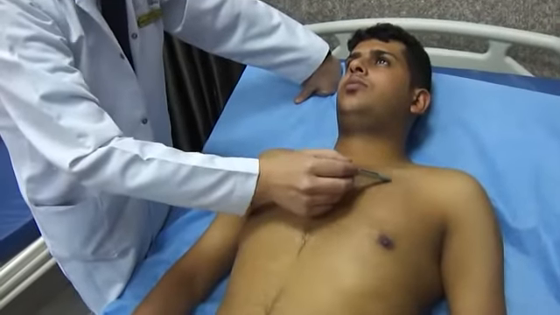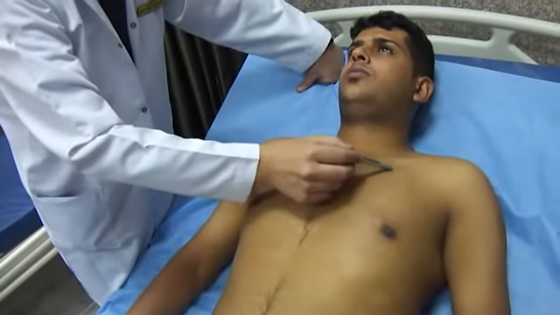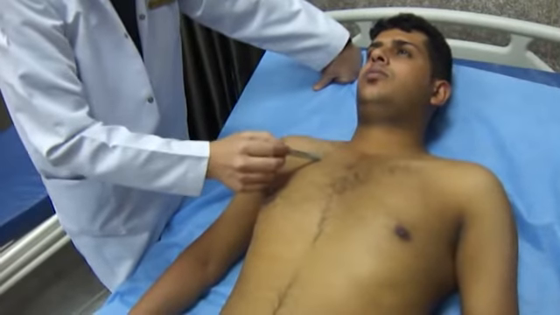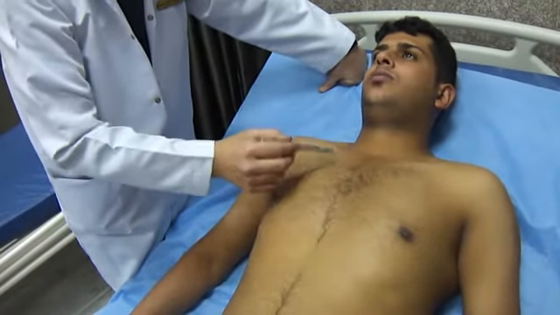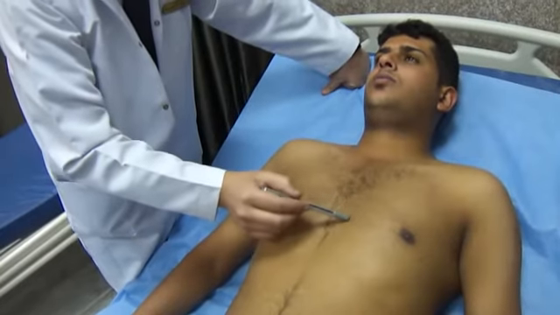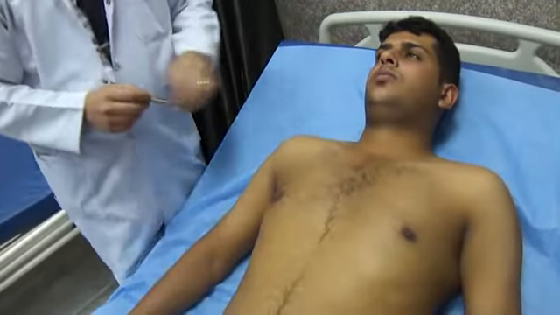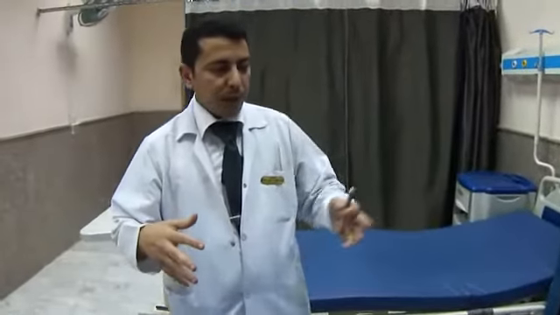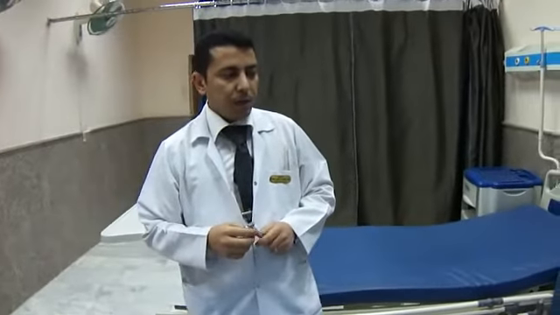Here is to hear pulmonary stenosis, ASD, and PDA. Here listen for aortic stenosis and maximally hear the VSD murmur. And from these points, you can decide what is the type of murmur.